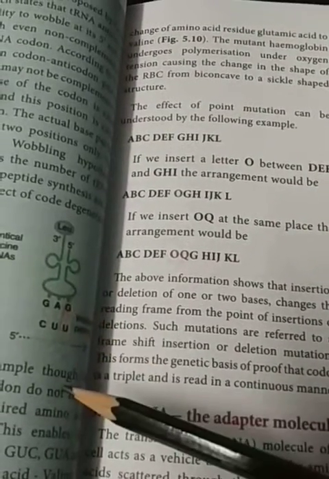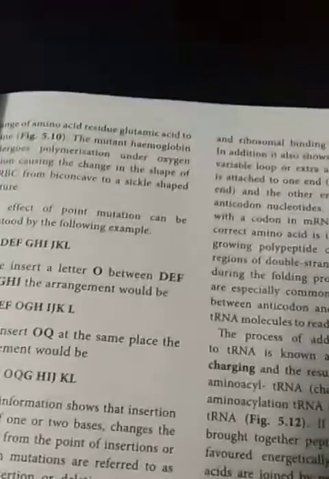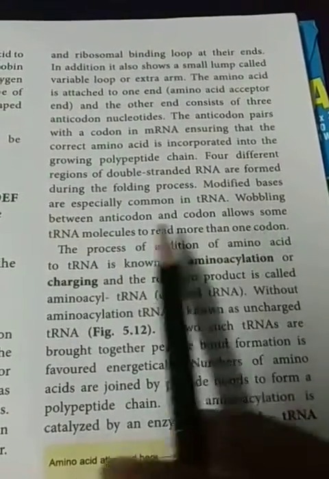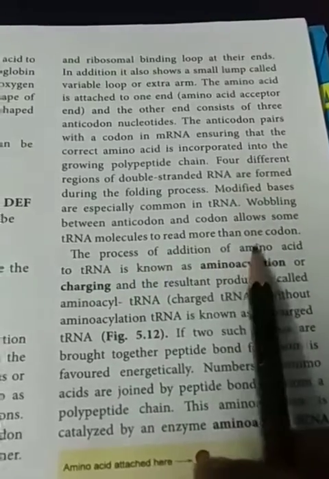Wobbling between the codon and the anticodon allows some tRNA molecules to read more than one codon.